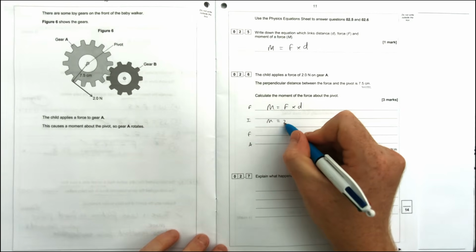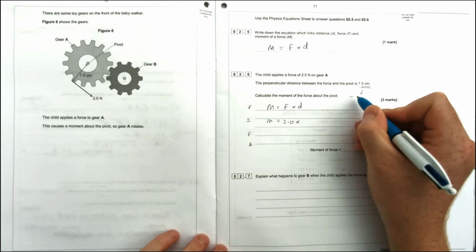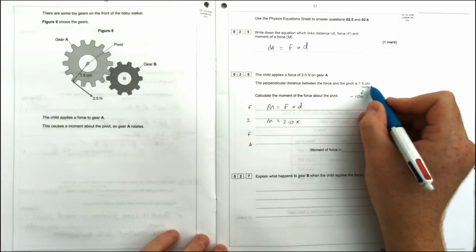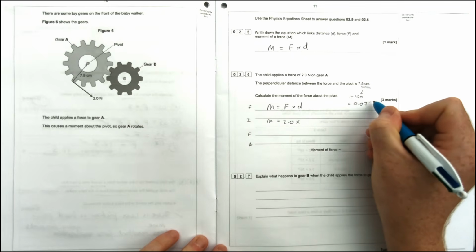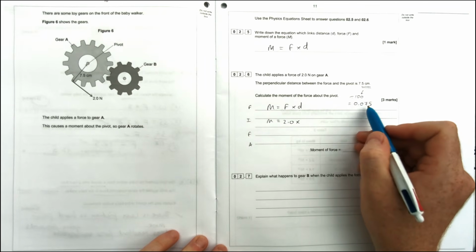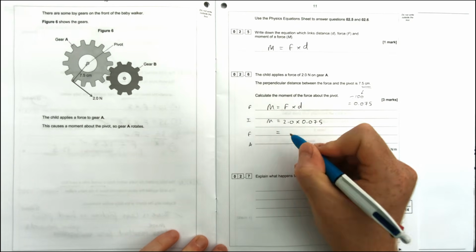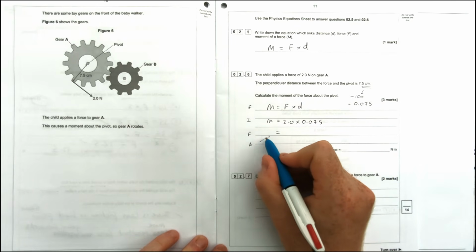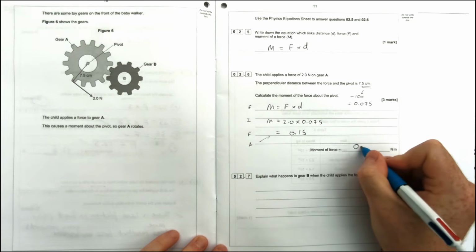So I've got moment equals 2.0 times, and for centimeters to meters, you're going to need to divide by 100 because there are 100 centimeters in every meter. So that's then going to be, put it in your calculator, don't just guess it, 0.075. That is the distance it travels, and you just put those into your calculator. We can skip this stage really because we don't need it here. It is 0.15 meters, which is here.